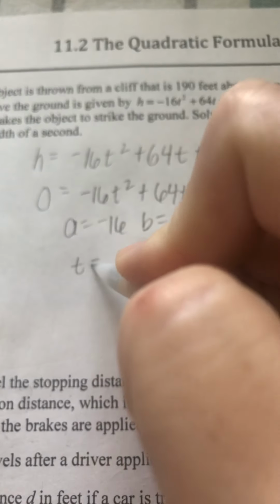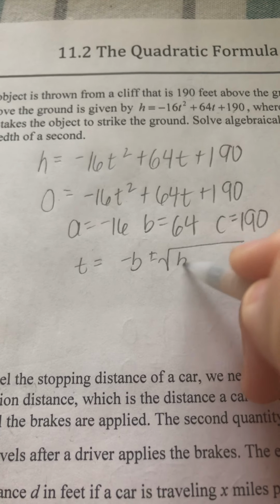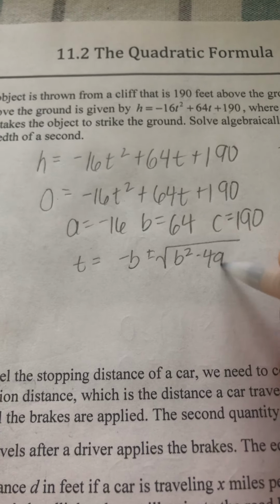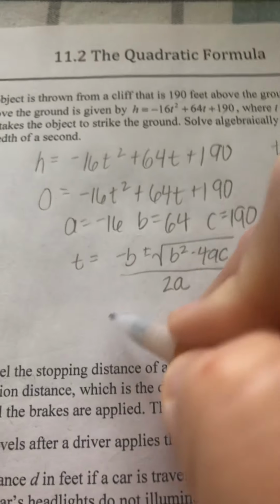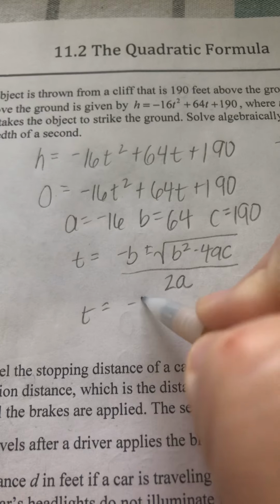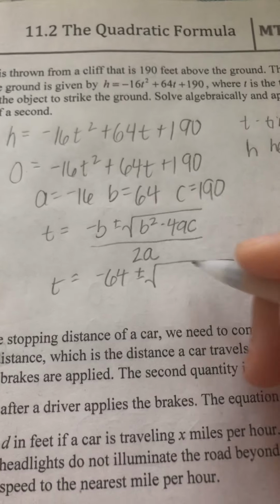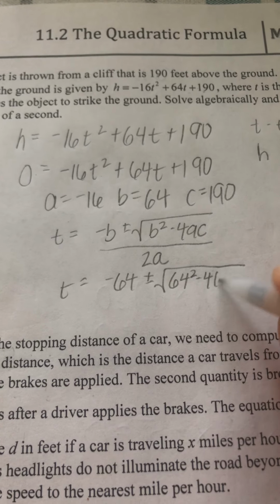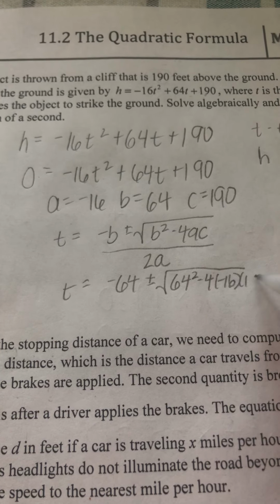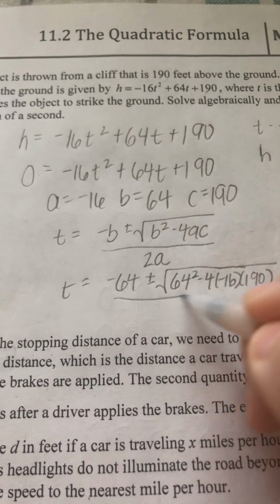So we're solving for time. Okay, so t equals negative 64 plus or minus the square root of 64 squared minus 4 times negative 16 times 190, all over 2 times negative 16.